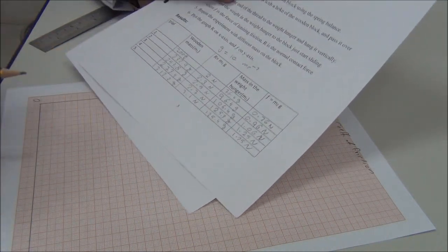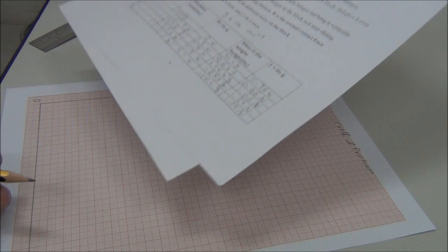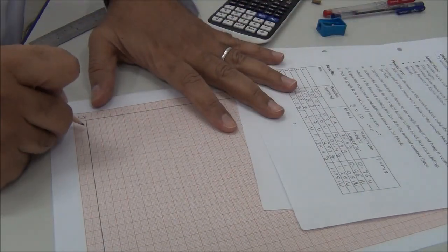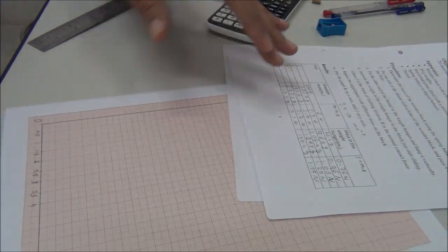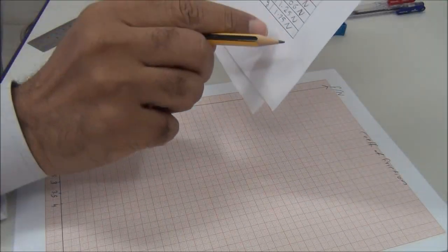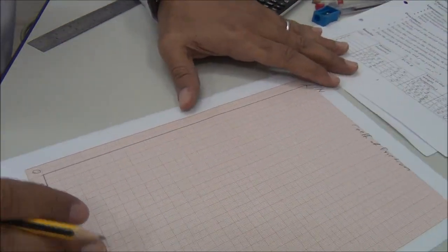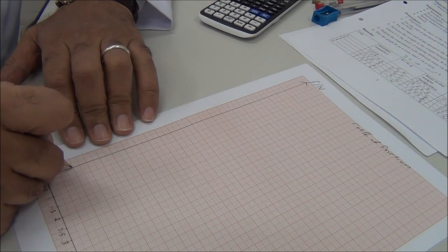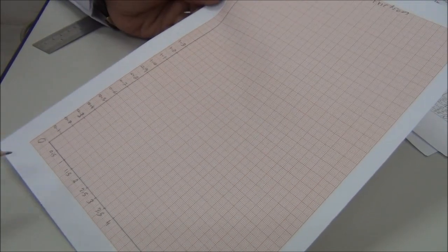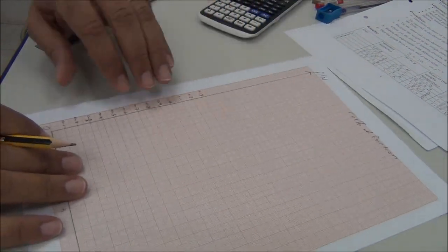So for R, the maximum value is 3.1. So we divide this into 0.5. And the maximum value of the friction force is 1.25. So you can say 0.1. This is the graph, x-axis and y-axis. We plot the points.